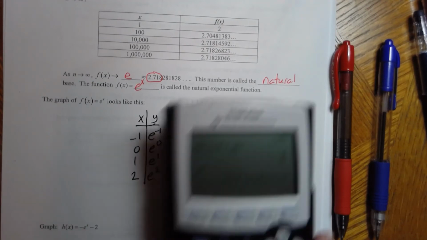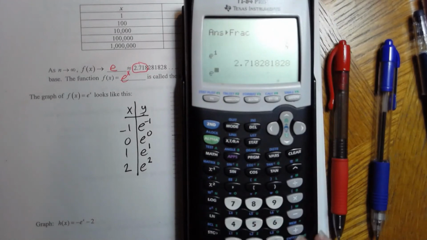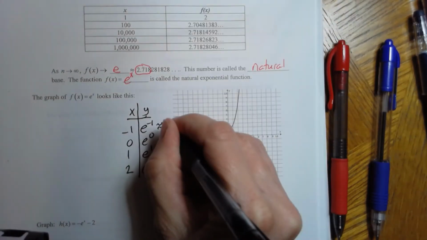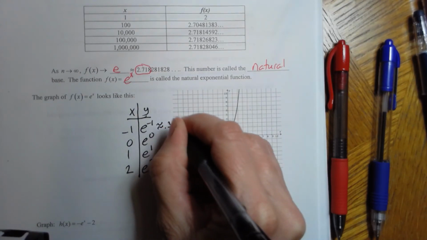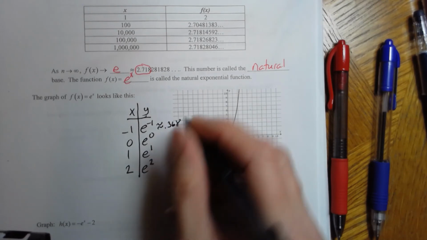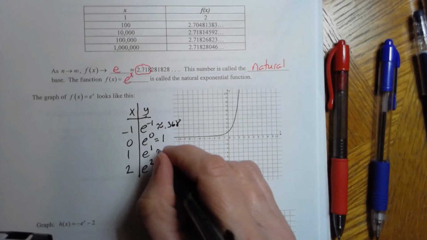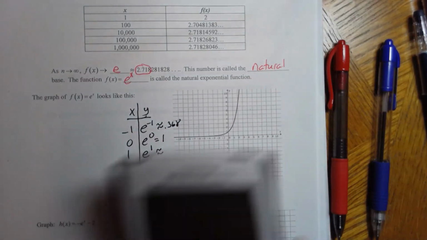Well, what is e to the -1? So we bring up our e again. Again, it's above the ln. And we're going to plug in a -1. And e to the -1 is approximately 0.368. Well, you know what e to the 0 power is, because anything to the 0 power is 1. We also know what e to the first is because we just had it up here.